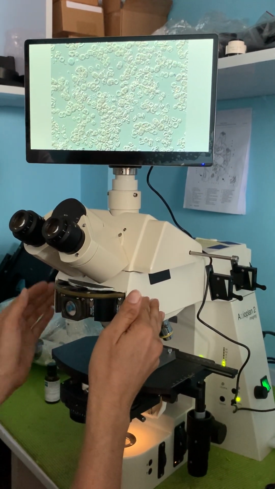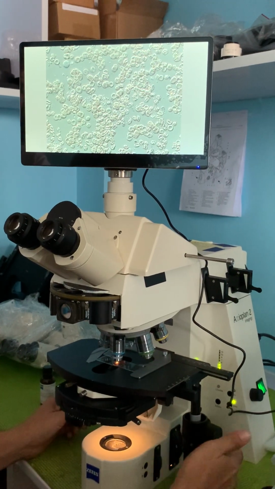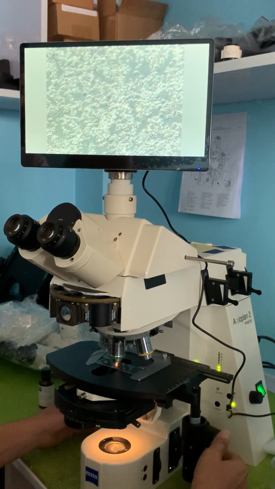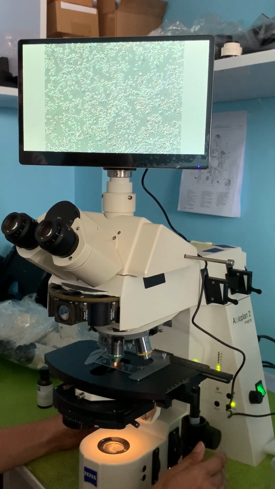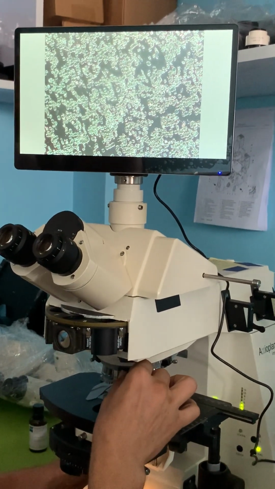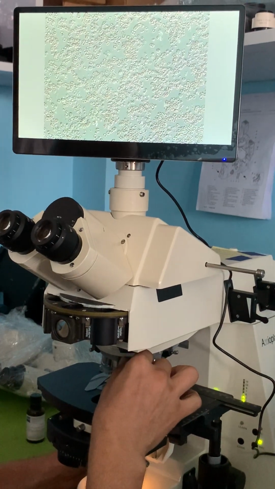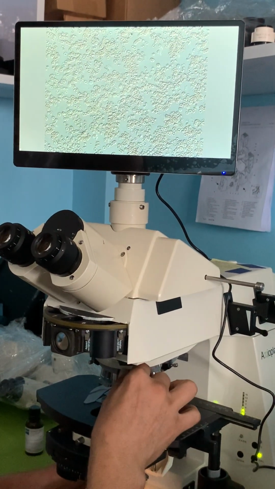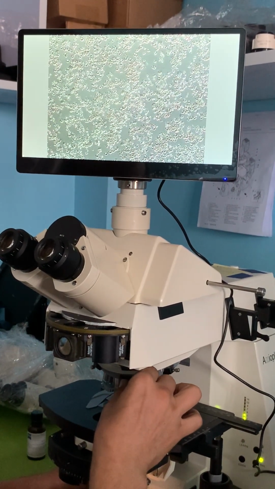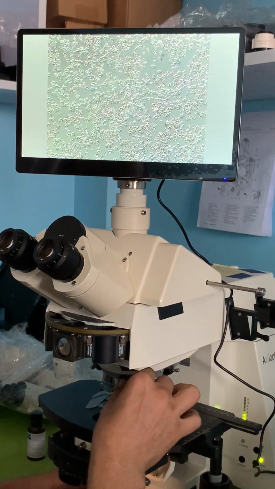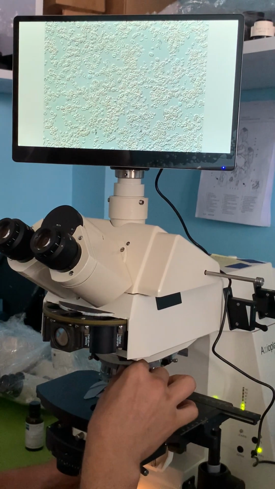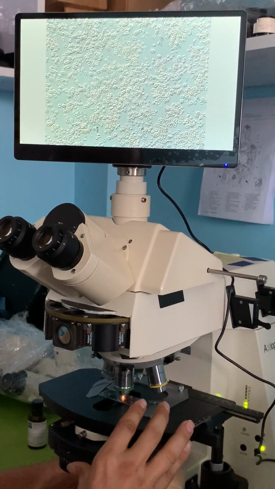Now, this is a 40 power Plan-Neofluar objective. Let's take a look at a 20 power. There's the 20 power. And let's change the shear plane again. Here's our pseudo dark field. Take it to the other side. We're getting some very good contrast. Turn it the other way. Our pseudo dark field again, now on the opposite side. All this is giving me some very good contrast.